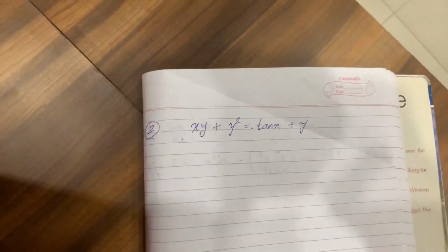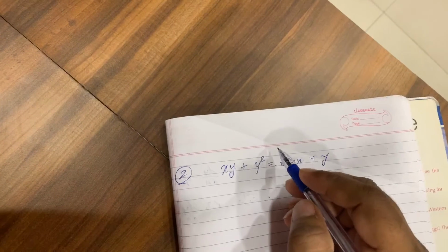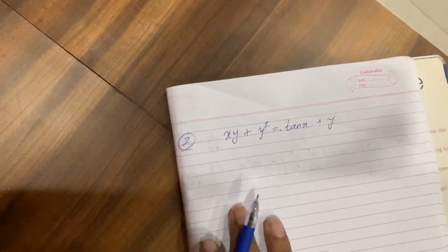Okay, welcome students. This is part 2 of the session. This is a topic called implicit function. This is part 2. This is question number 2 which we are going to do now.